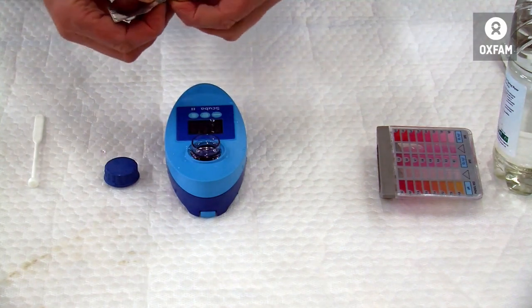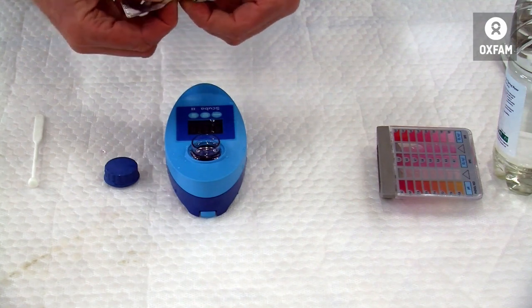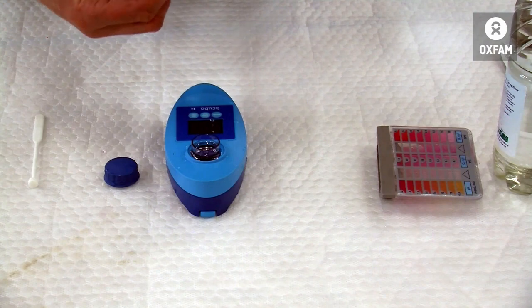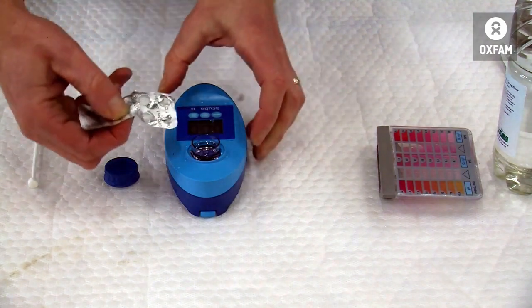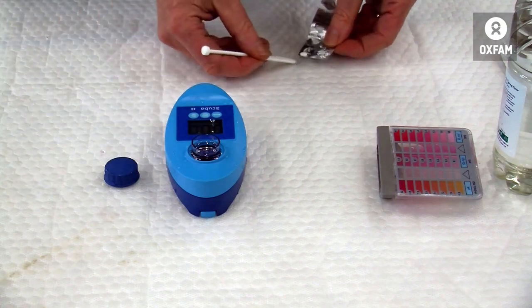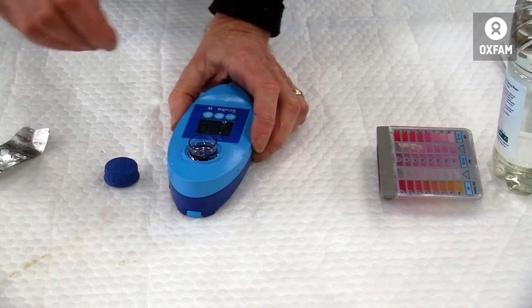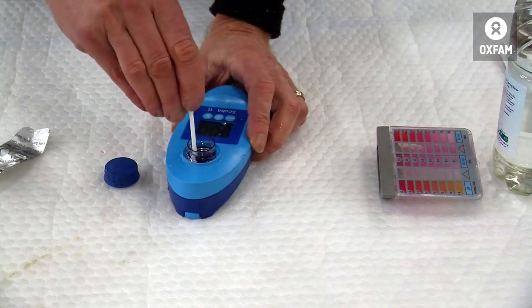Break the foil with your fingernail. Try and add the tablet without touching it with your fingers. Best not to drop it onto the work surface. Should we start again? Or should we use that one? And I'll crush it with a stirrer.